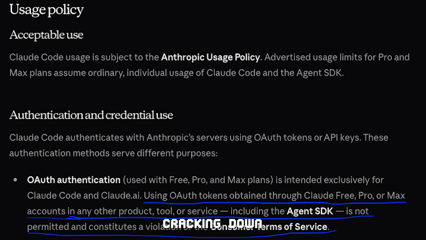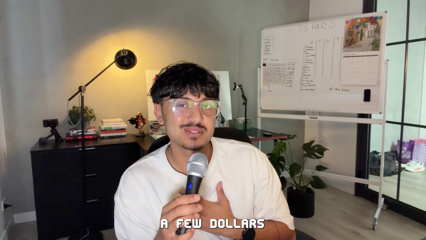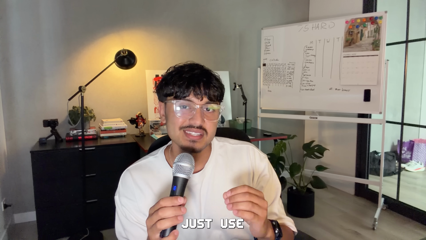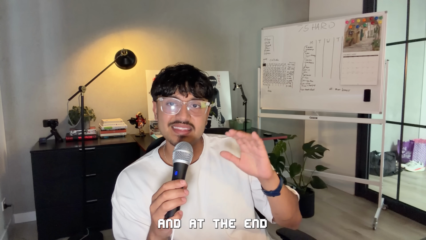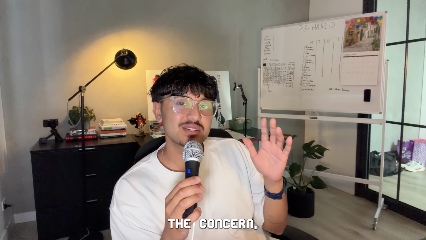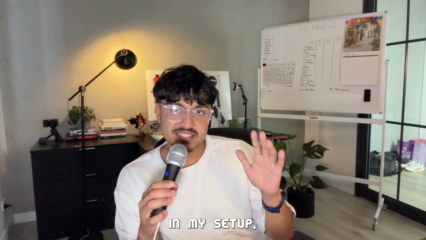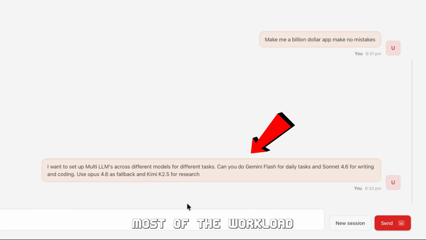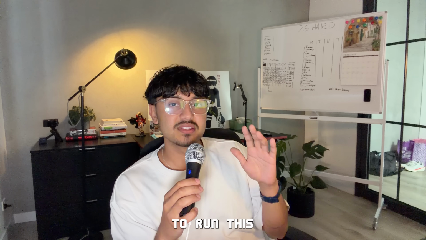Anthropic has been cracking down on accounts using the Max plan through unofficial wrappers, and I'm not risking my main account just to save a few dollars on tokens. If you're building something serious, just use the official API, and at the end of the day, if cost is the concern, just like I've shared in my setup, let cheap models handle most of the workload and escalate only when needed. That's the sustainable way to run this long term.